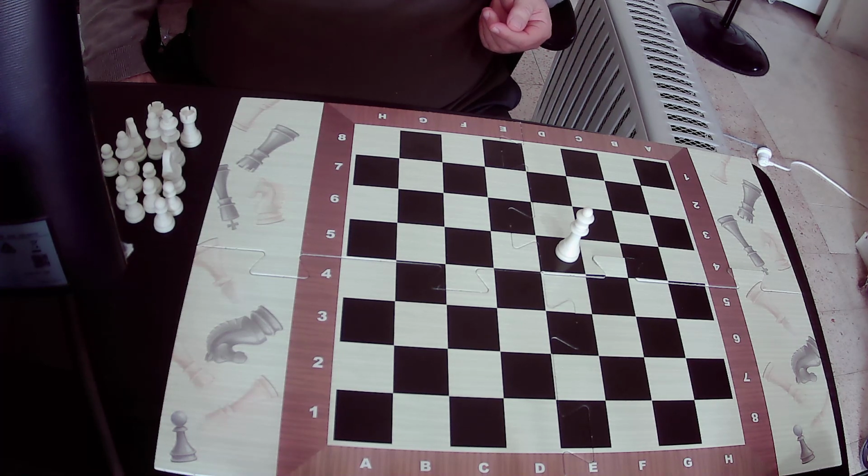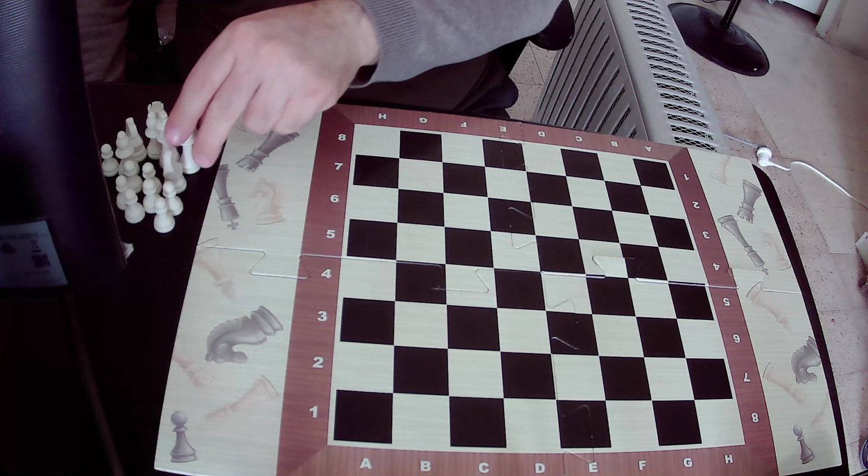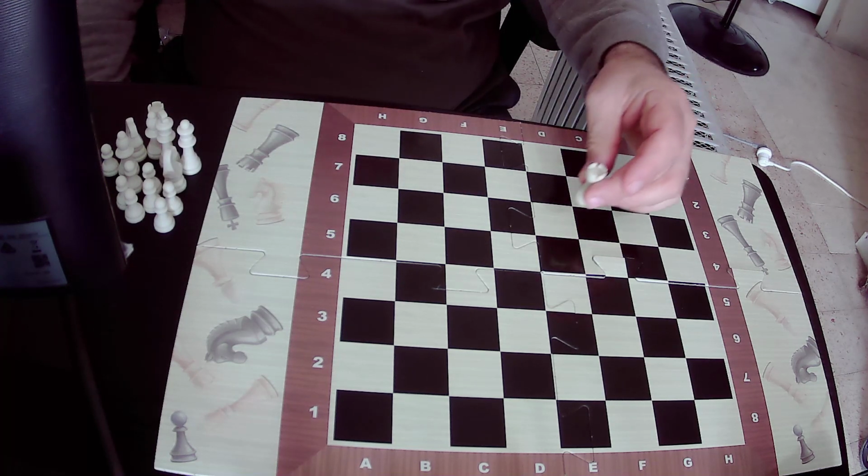It is customary to estimate the queen at about 9 points. So the value of the queen is 9 points. Okay, we finished talking about the queen. Now I will talk about the rook.